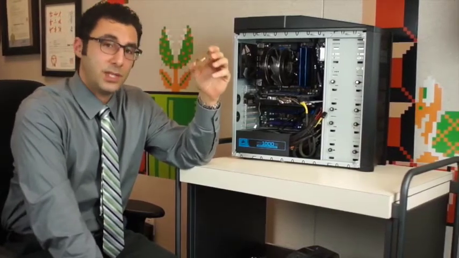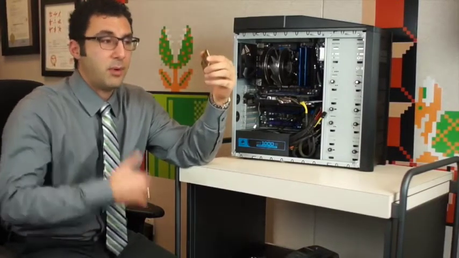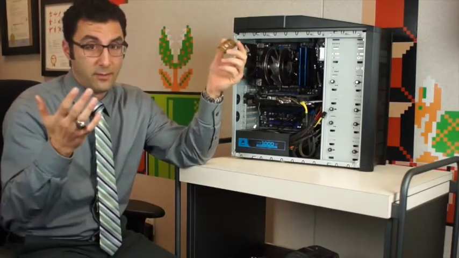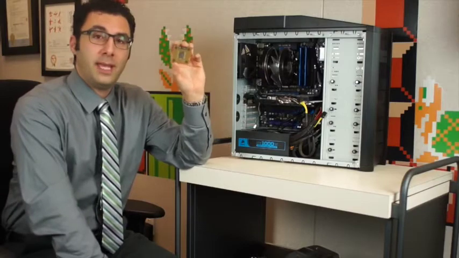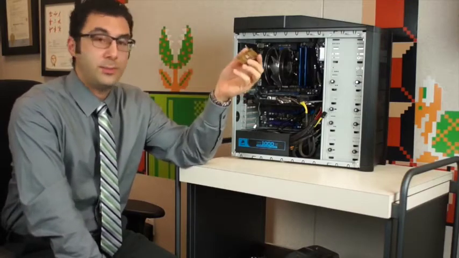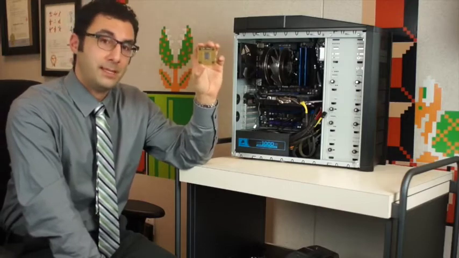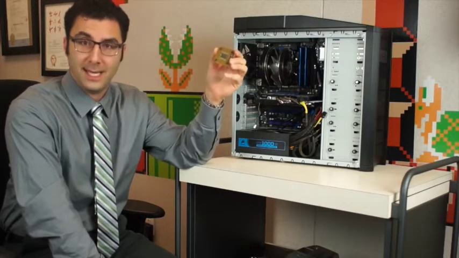All it does all day long is think, think, think. CPU stands for Central Processing Unit. So it's processing information. You give this guy 2 plus 2 and it spits out 4. The CPUs usually come in hertz, so you'll see 2.5 gigahertz, things like that. There's two main companies that make CPUs, AMD and Intel.